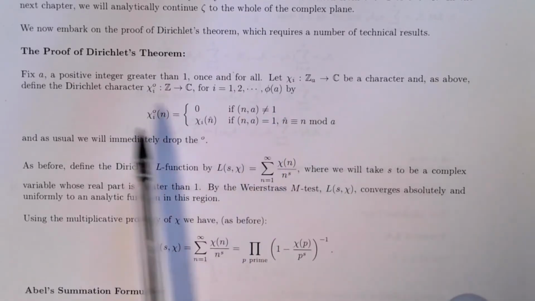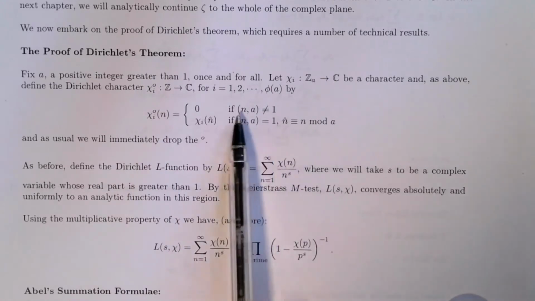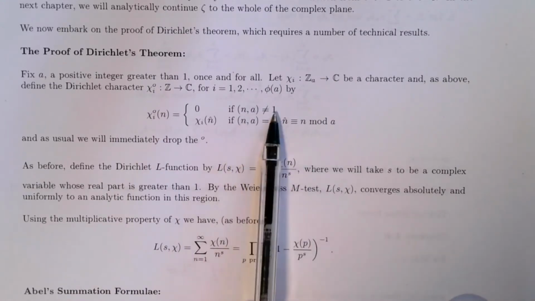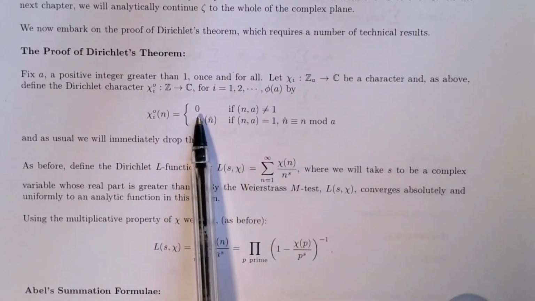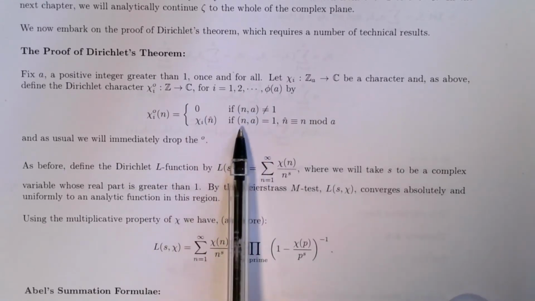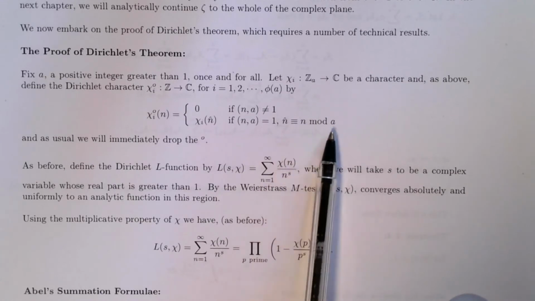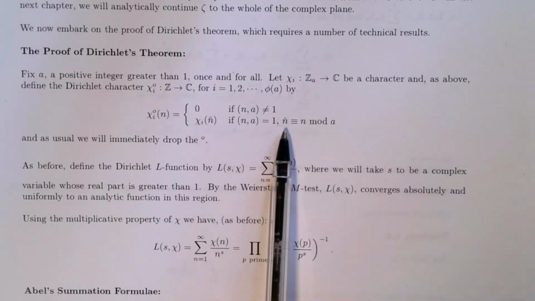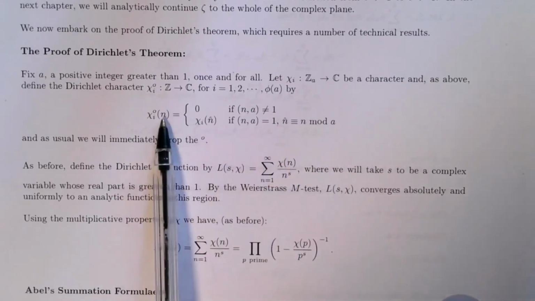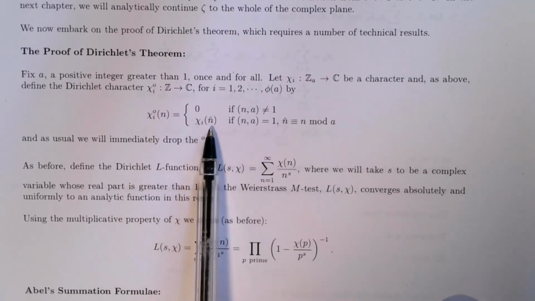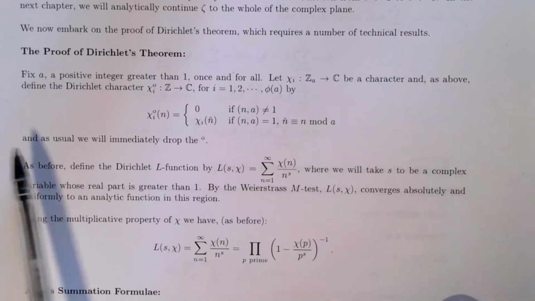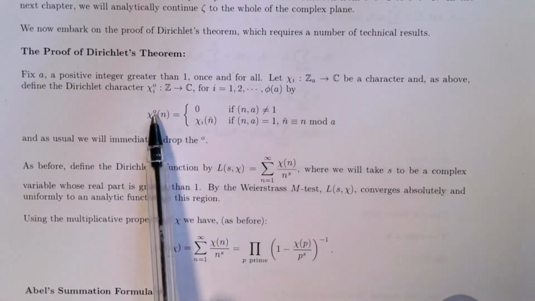And we do the usual thing. If n is not relatively prime to A, then chi sends it to 0. And if n is relatively prime to A, then we read n mod A, and we get n hat. And we simply map n to chi_i of n hat, which is what we've been doing exactly up till now. And as usual, I'm going to just drop the superscript 0 there.